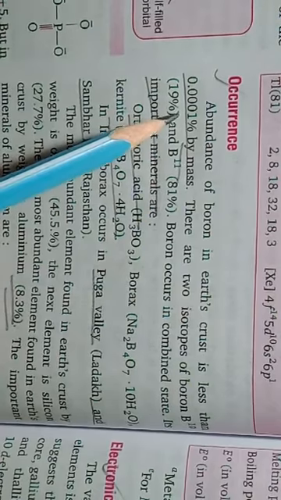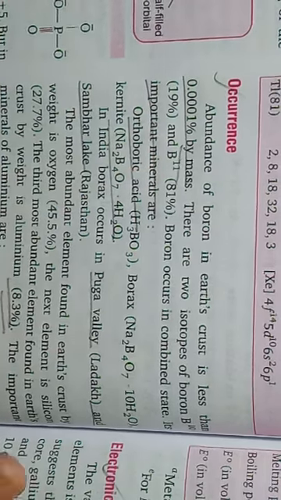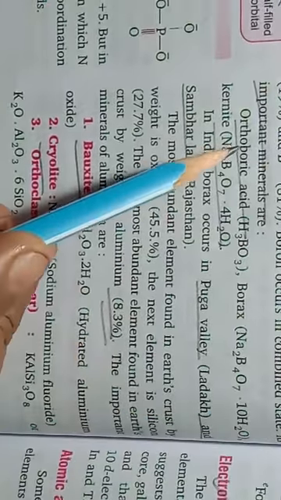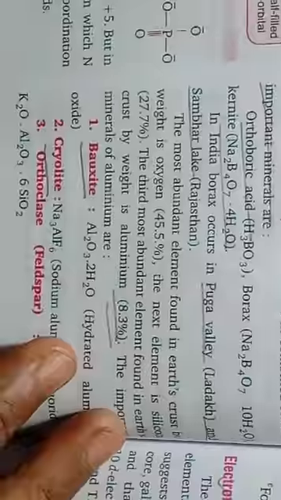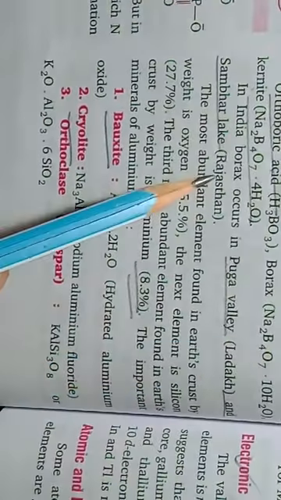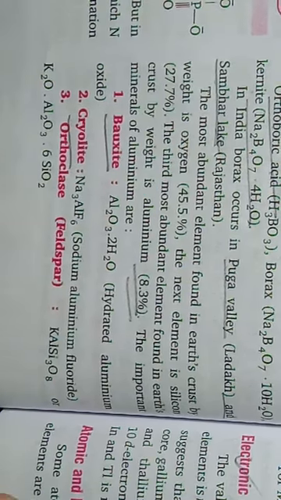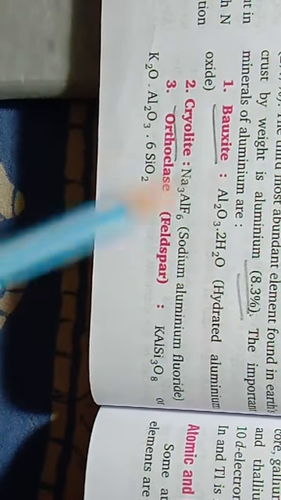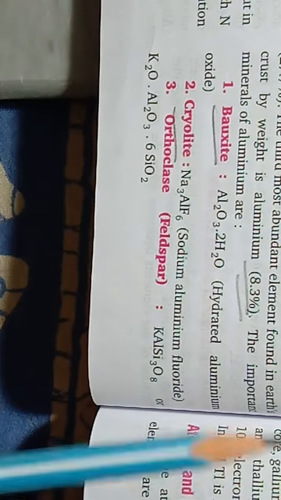Boron is present in the earth's crust at less than 0.001% by mass. In combined state, boron is present as orthoboric acid, borax and kernite. In India, borax occurs in Puga Valley and Sambhar Lake. Aluminium is present at around 8.3% in the earth's crust by weight, and the most important mineral of aluminium is bauxite.